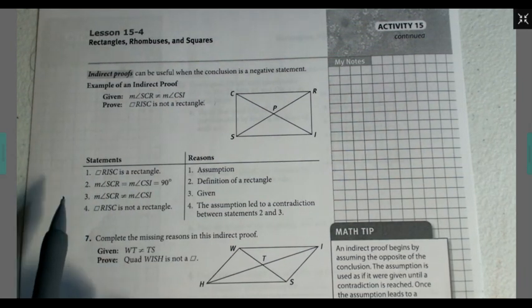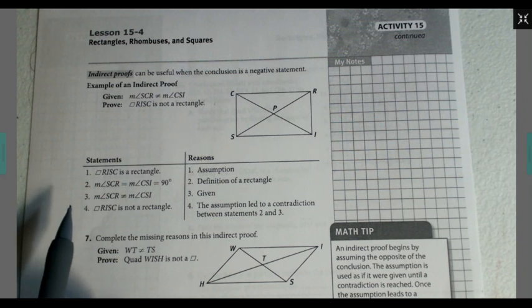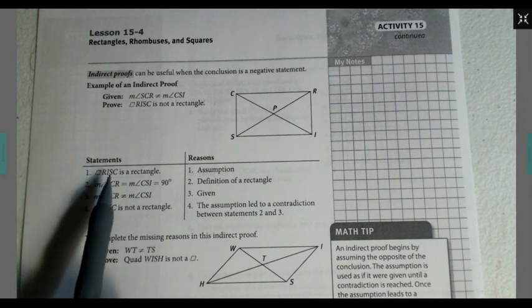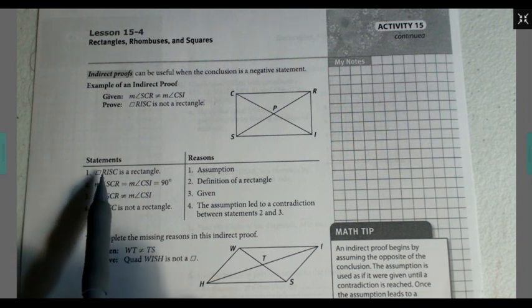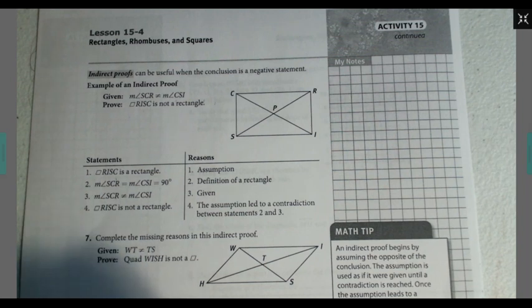Well, we start with the end in mind. We start with an assumption, the opposite of what we're trying to conclude. So we say, well, parallelogram RISC is a rectangle. That's an assumption. The measure of angle SCR equals the measure of angle CSI, which equals 90 degrees because the definition of a rectangle says that all angles are 90-degree angles.